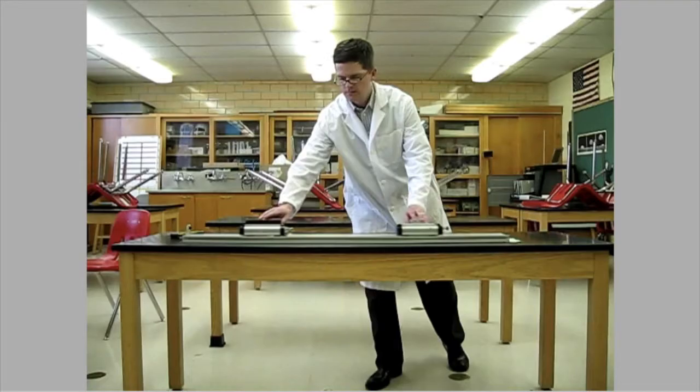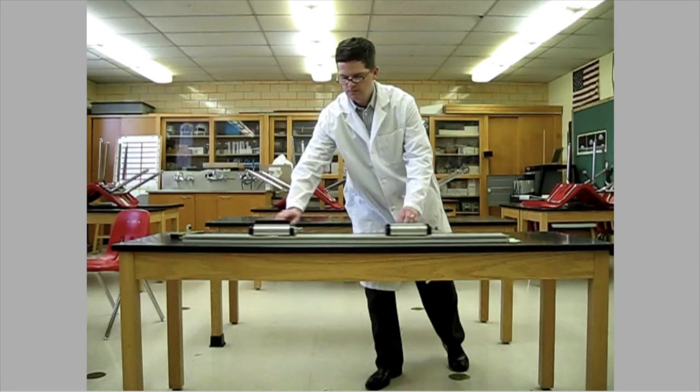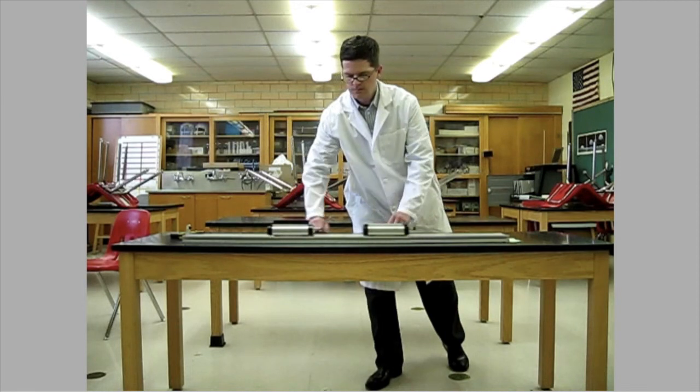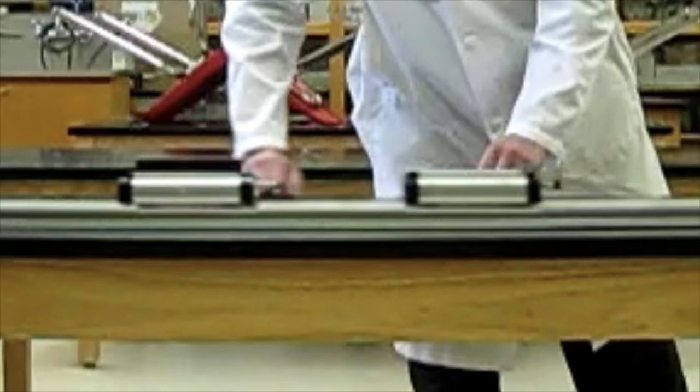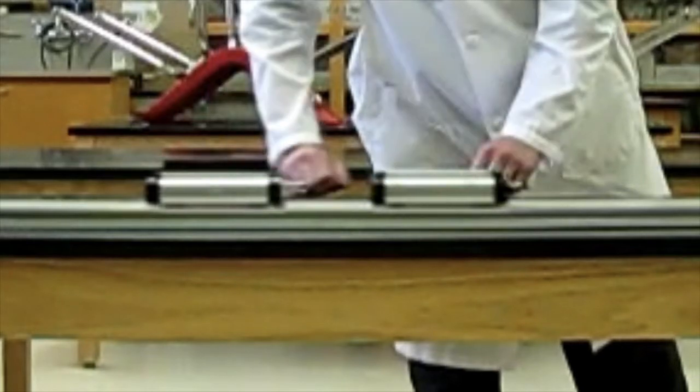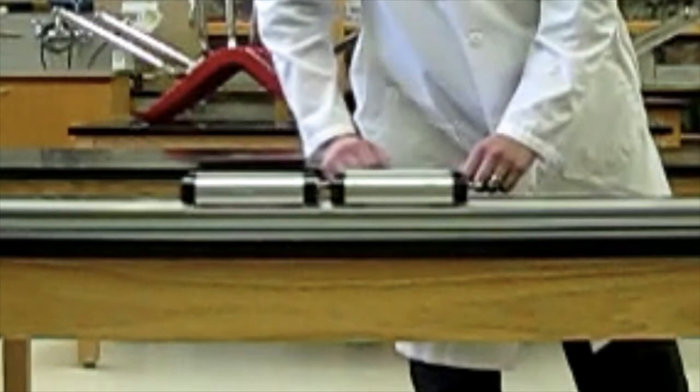How does that come into play with a cart collision like we saw at the beginning of this video? Let's think about what happens when the carts interact. Initially, they're moving towards one another with a certain amount of speed, and then they hit. Let's zoom in a little bit and think about what happens when those two carts collide. They come into contact, so it would make sense that each cart is exerting a force on the other cart.